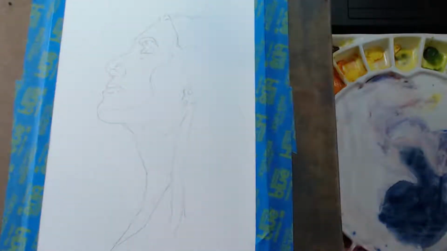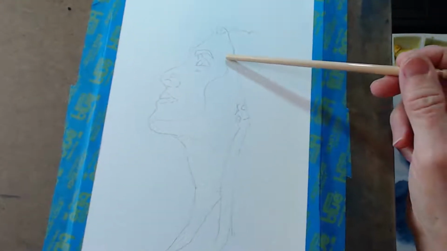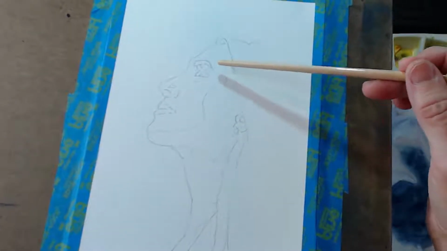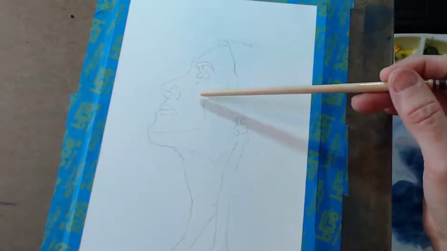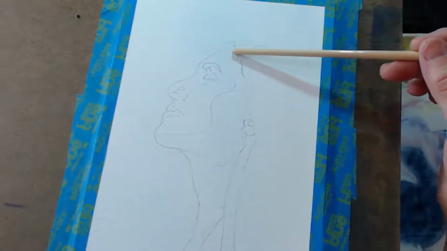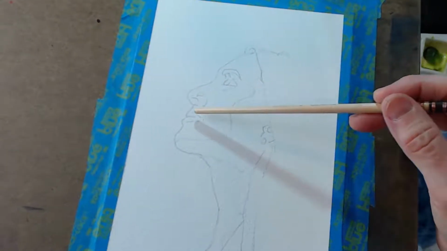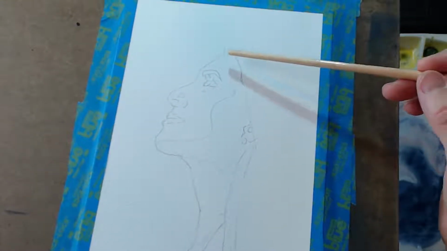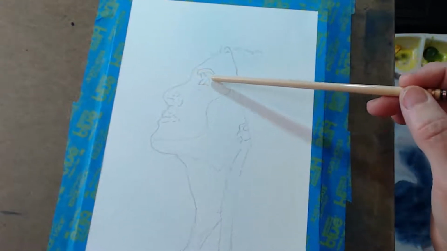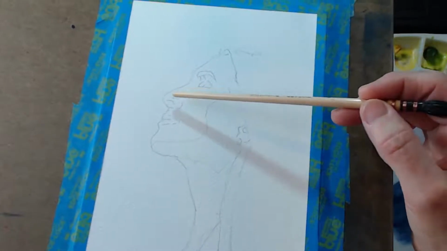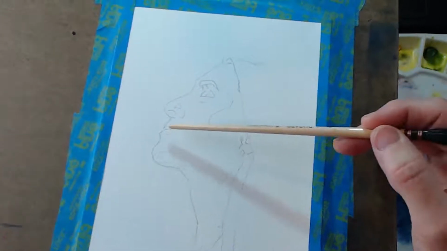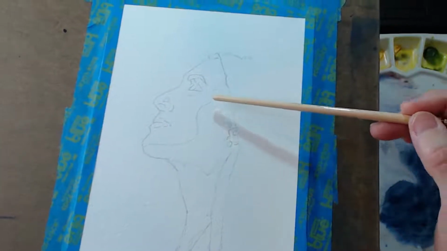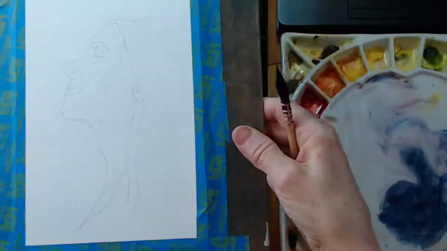I've tried to outline, for example, the line of the core shadow, as they call it, where we transition from light to dark, and identifying that line is really important to do. I did that on the nose and some other places. So I'm less concerned about drawing the outline of the eye, for example, or the outline of the nose or lips. I've really marked more where I see light and shadow being defined, because that's the most important thing.